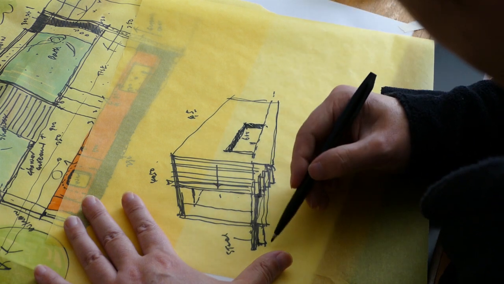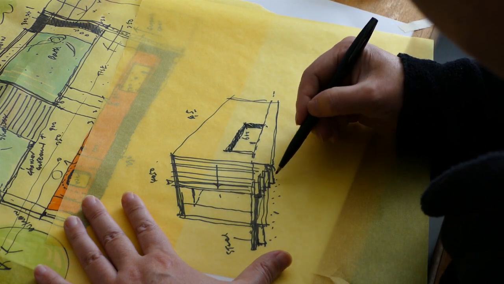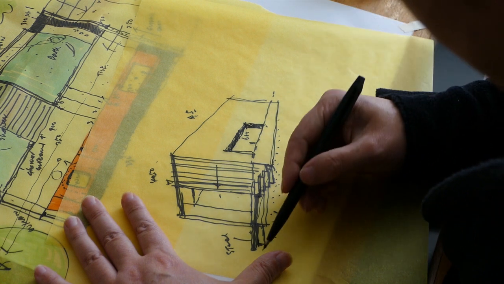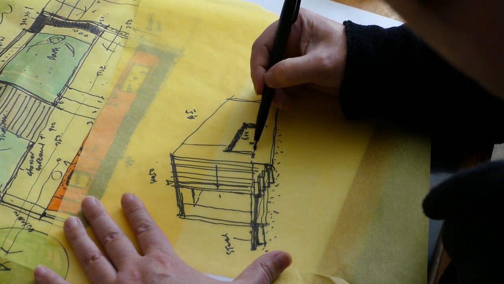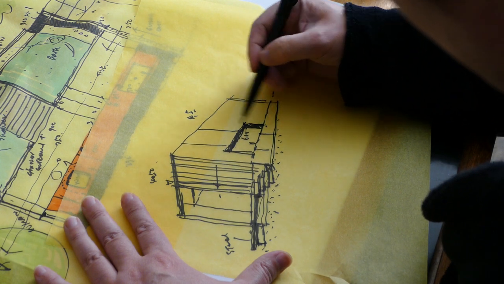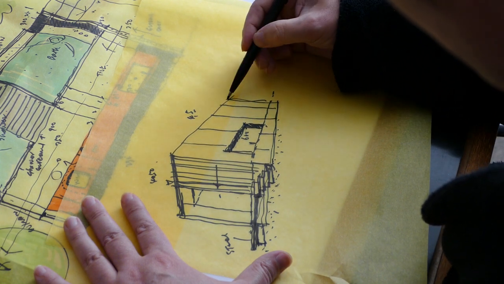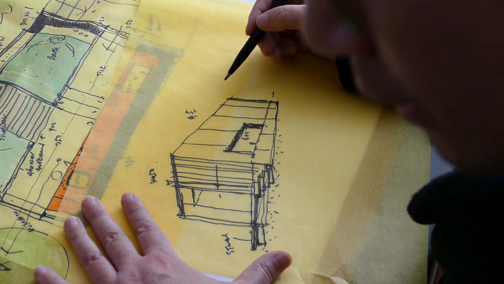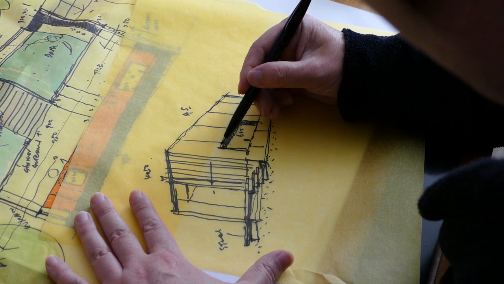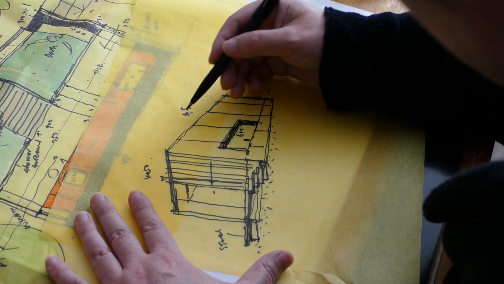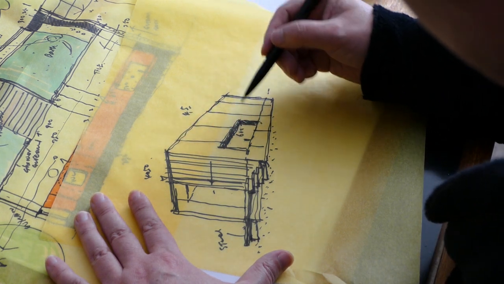So this is your ground, and we've got gravel on the ground. This is maybe a steel cladding outside, metal cladding. It could be copper, or something maybe corten, very rusty looking, or maybe black color. Whatever you come up with will be quite good.